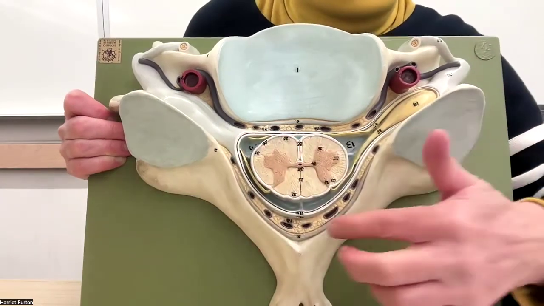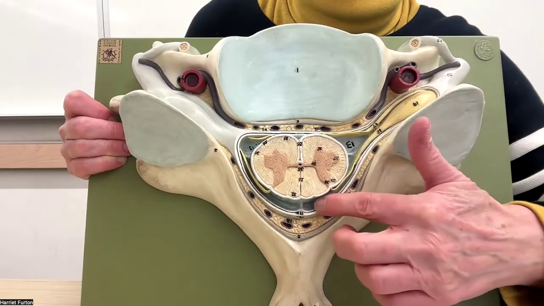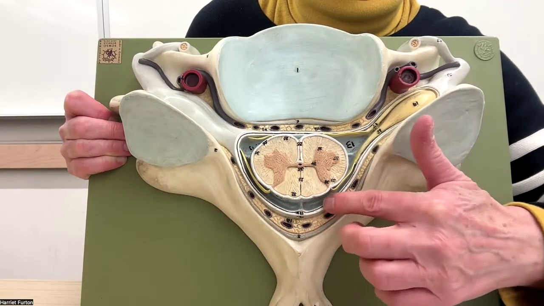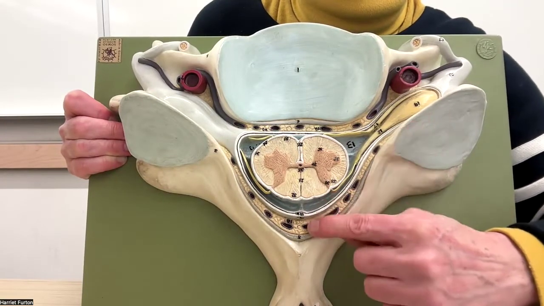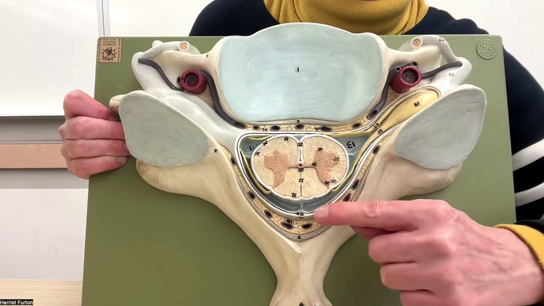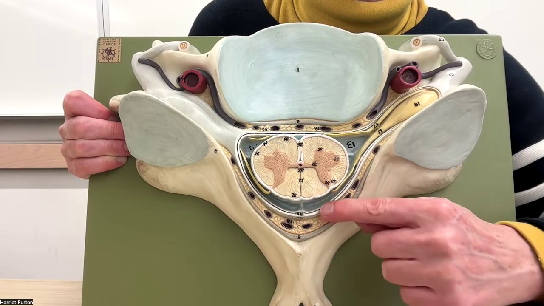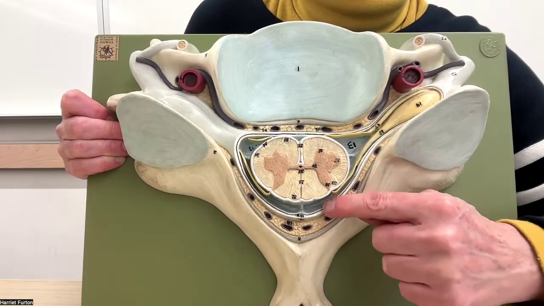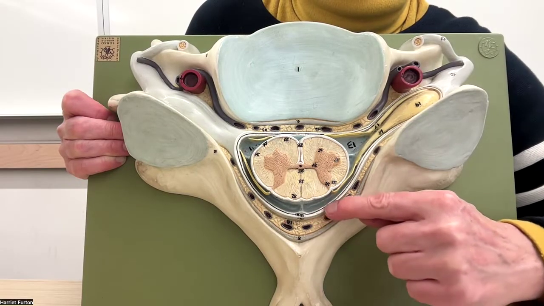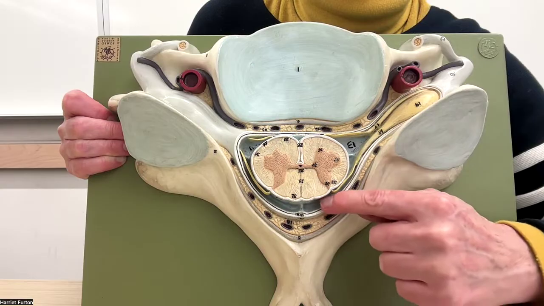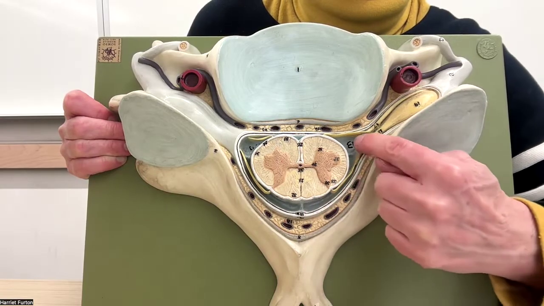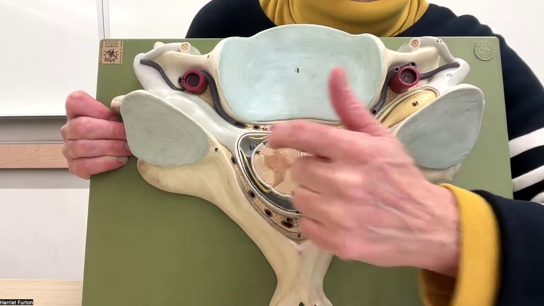It really forms spider webby stuff between the arachnoid mater and the pia mater. Under the arachnoid mater is the subarachnoid space all around.